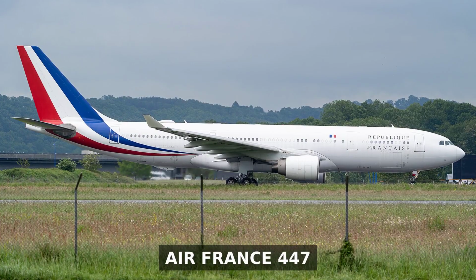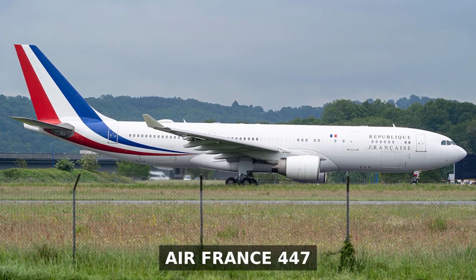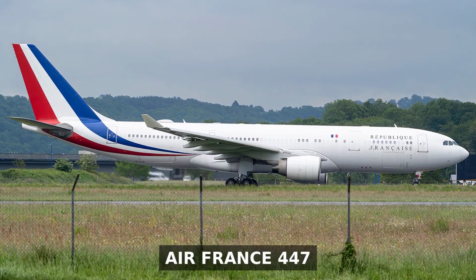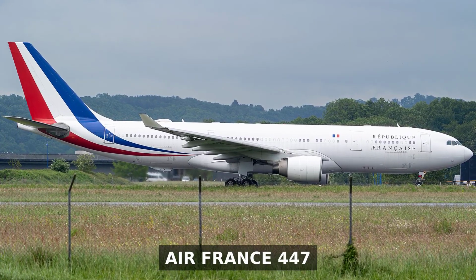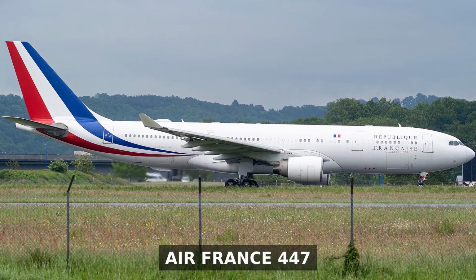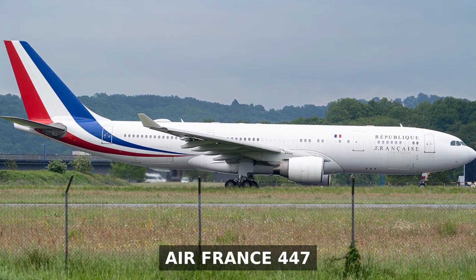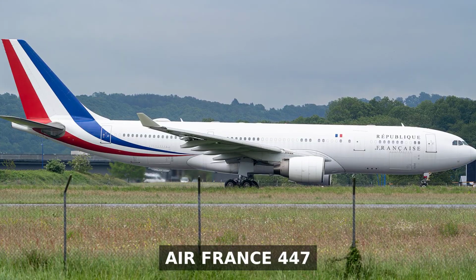In June 2009, Air France 447 fell from 38,000 feet into the Atlantic Ocean. The aircraft was not broken. The engines were running. The pilots did not recognize they were in a stall.